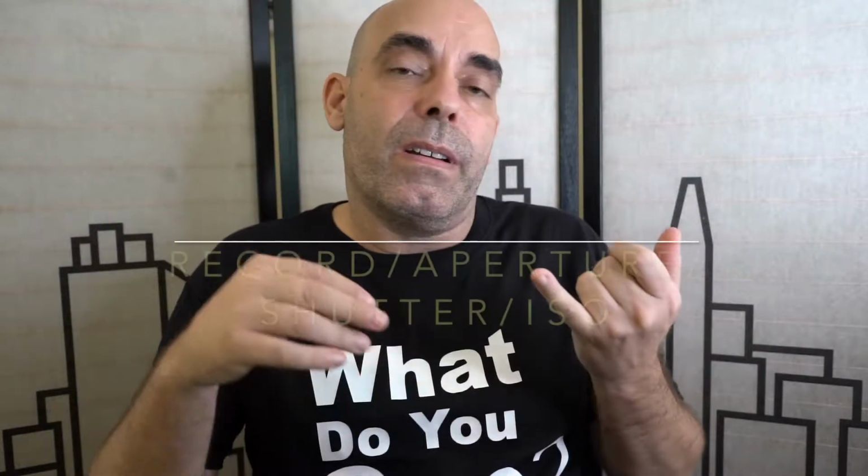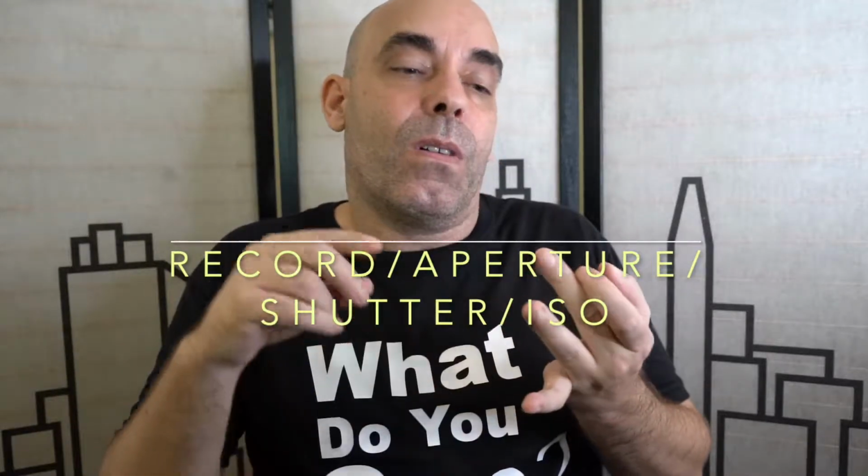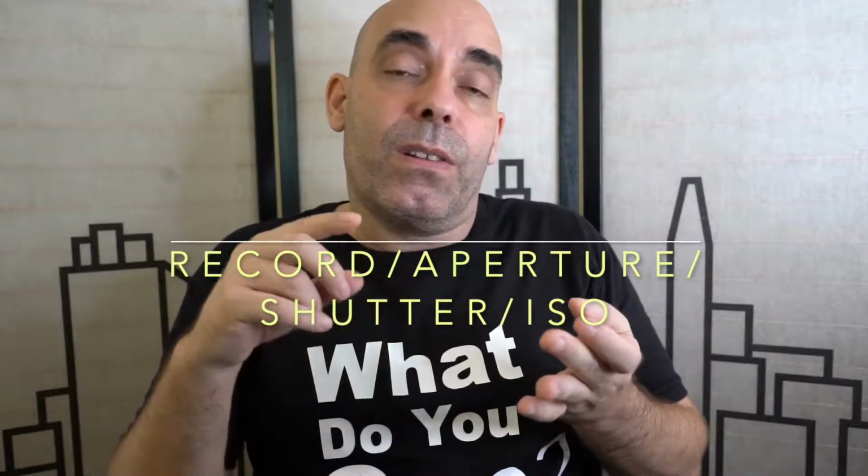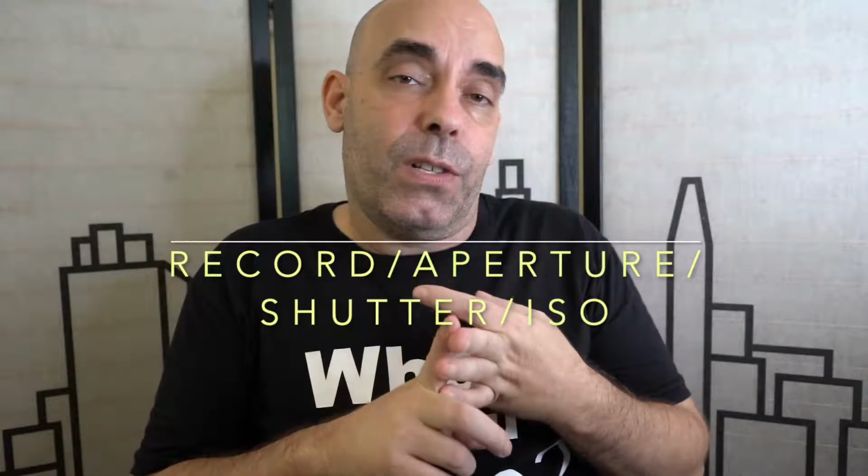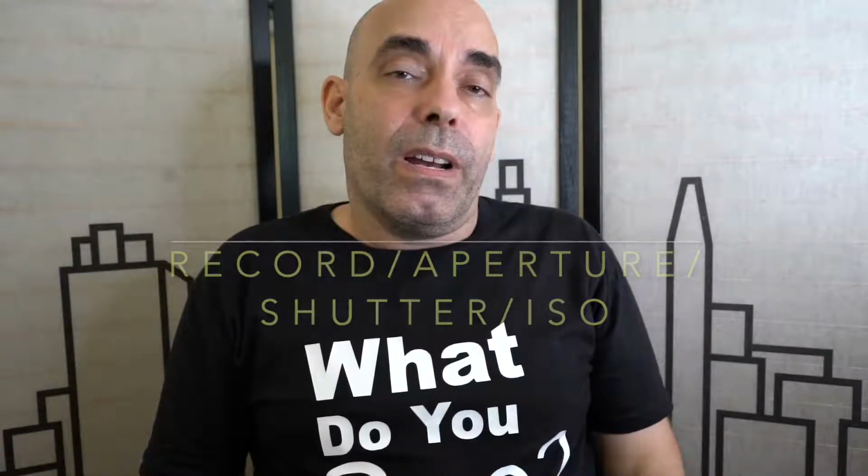Now, once you have your shots, record each value for each shot. Record your aperture setting, your shutter setting, and the ISO that your camera chooses. We're going to set up an index of what your camera is choosing with motion, no motion, and certain lighting situations. That way you have a baseline of where to set your camera.